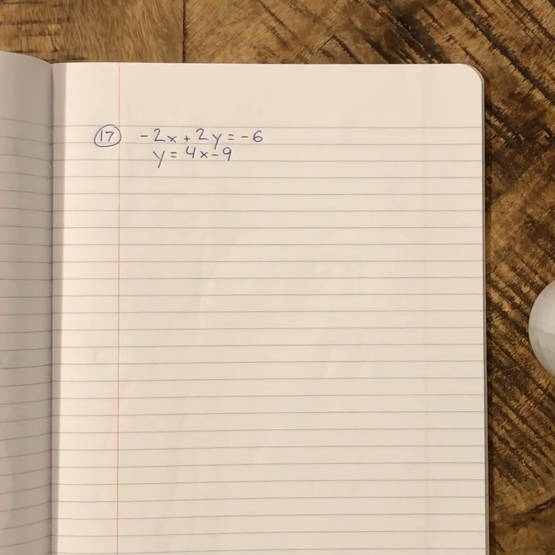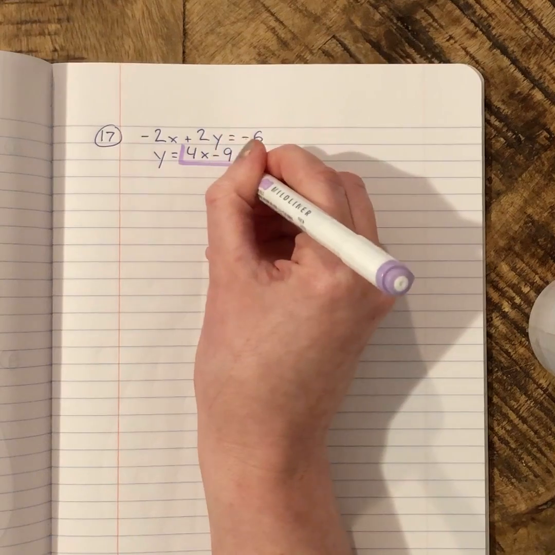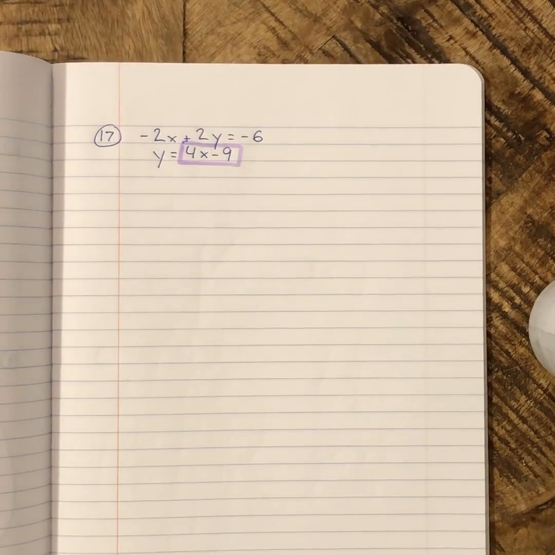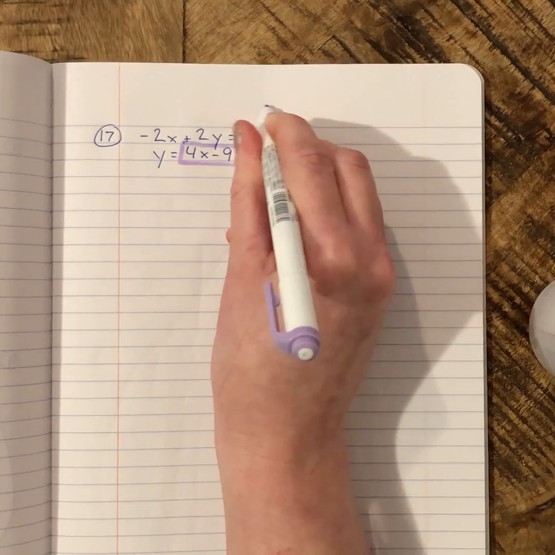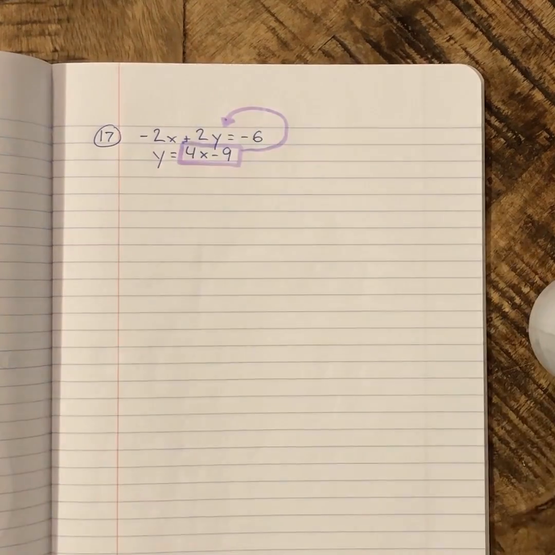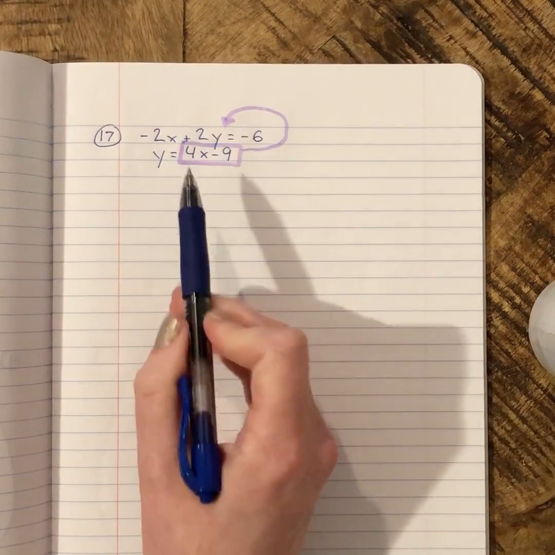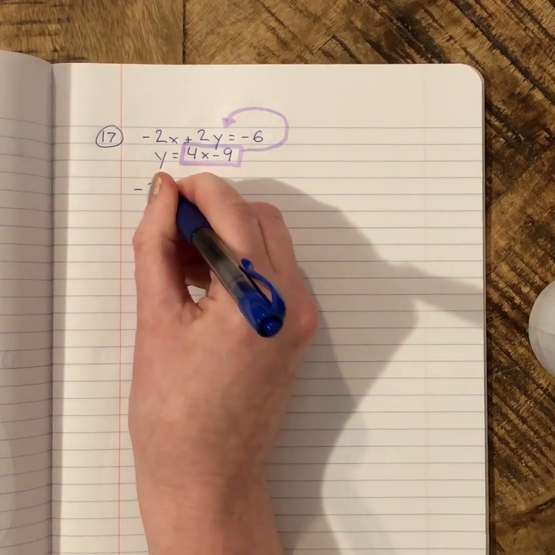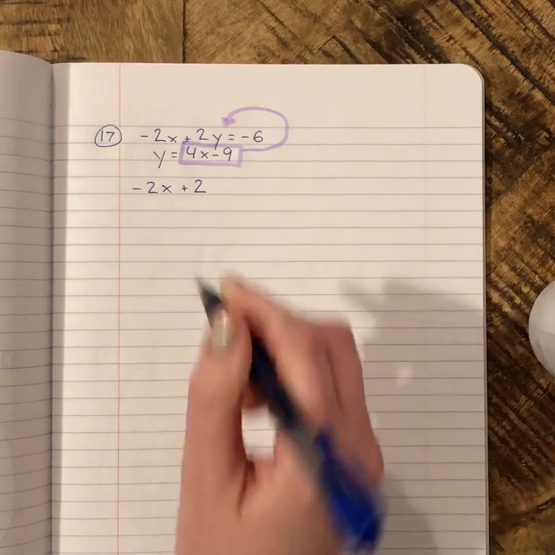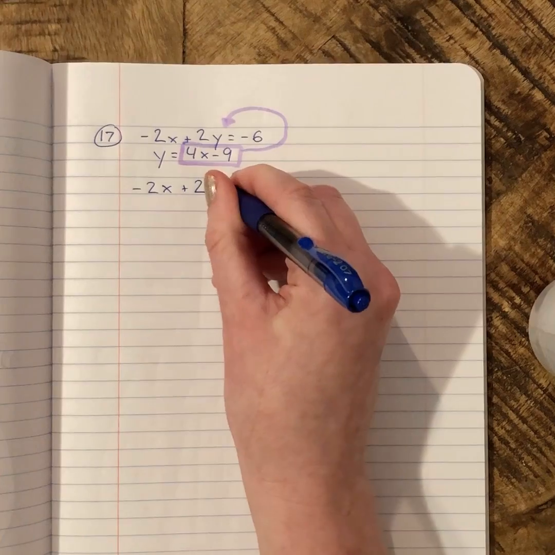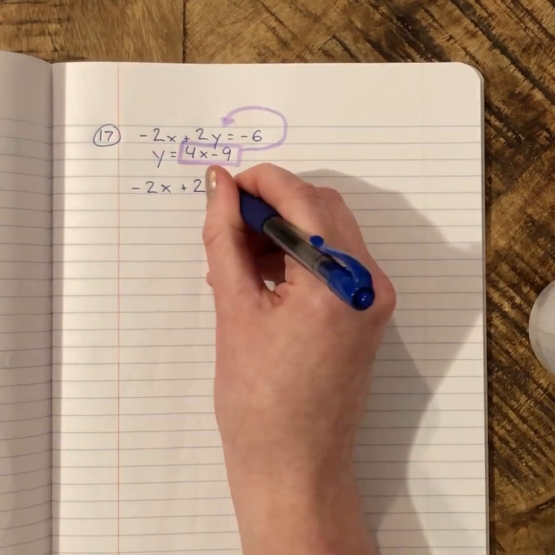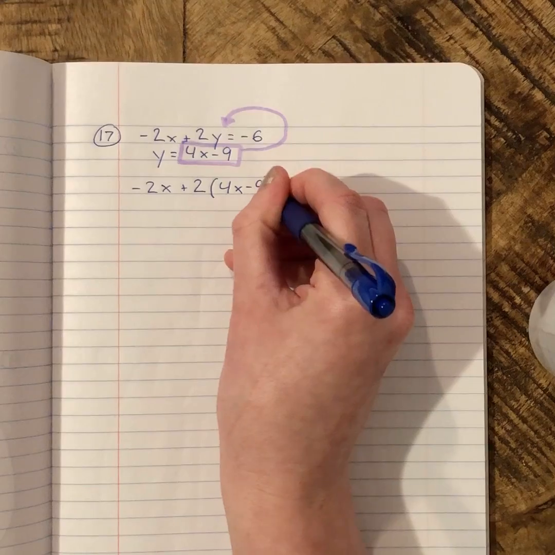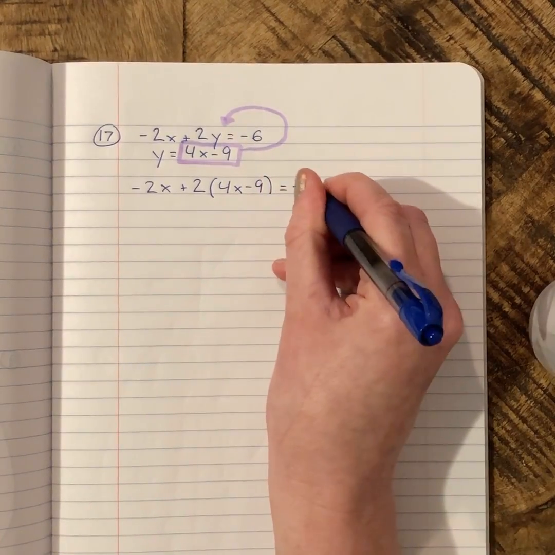If I know that y equals 4x minus 9, then in this top equation, every time I see the value y, I can plug in this expression 4x minus 9. So my first step is to rewrite this whole expression using 4x minus 9. I'm going to keep my negative 2x plus 2. But now instead of y, I'm going to plug in what y equals, which is 4x minus 9. And all of this still equals negative 6.